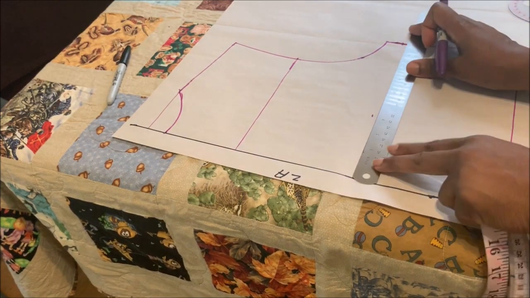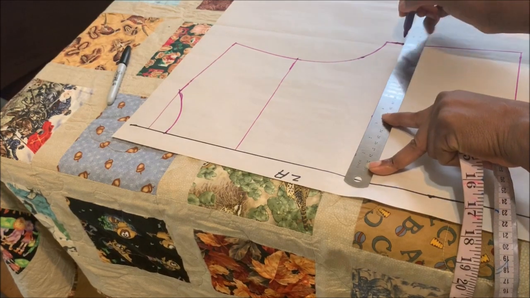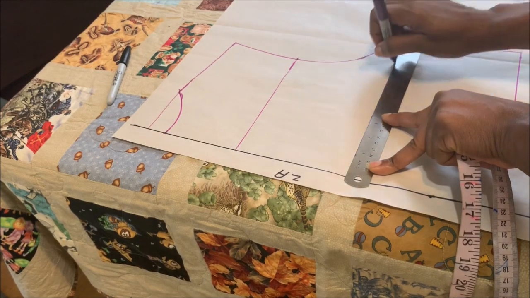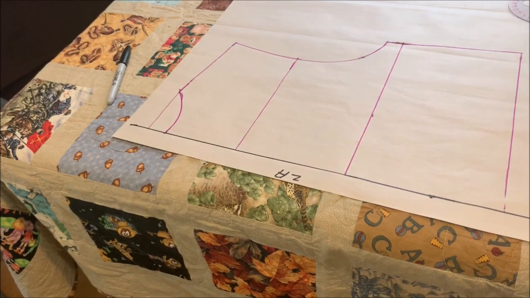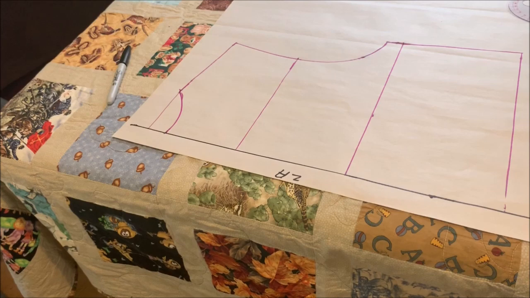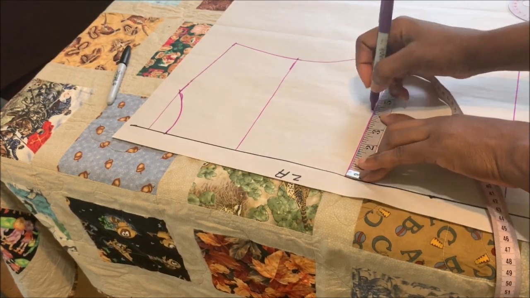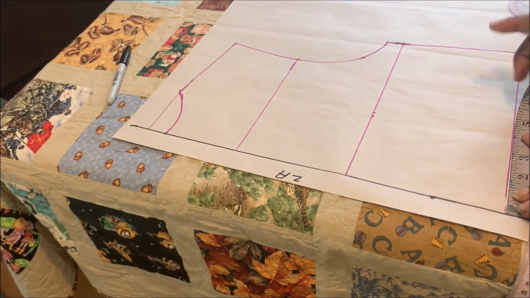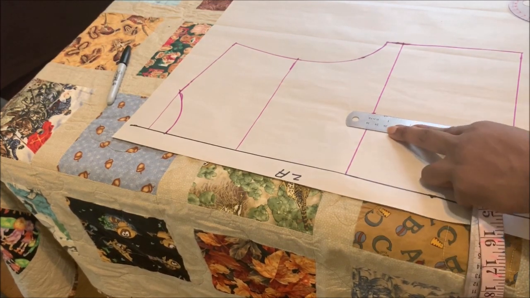Now we're going to draw the line. For the back waist dart, we're also going to use the same nipple to nipple measurement, which is right here. You place it also on your waistline. Then we're gonna connect the lines.